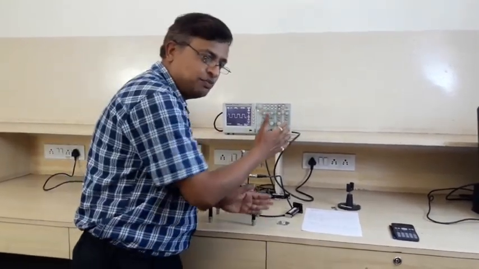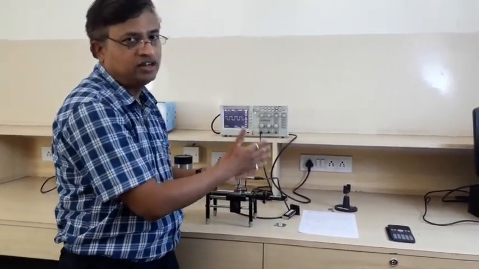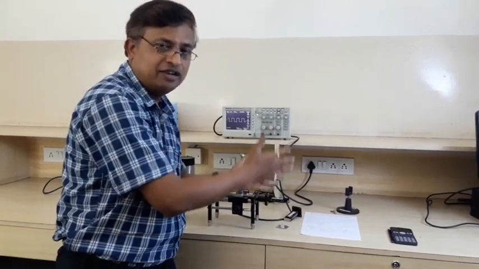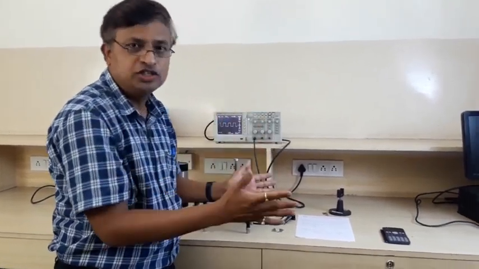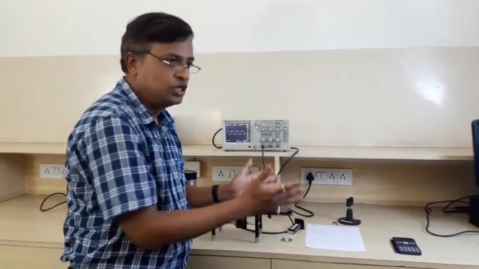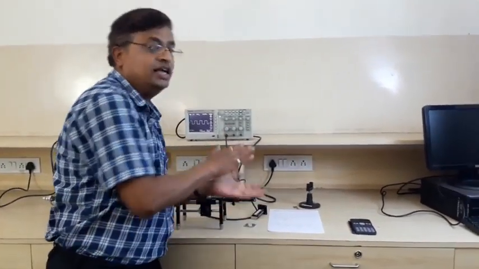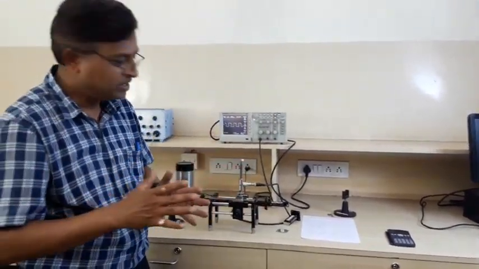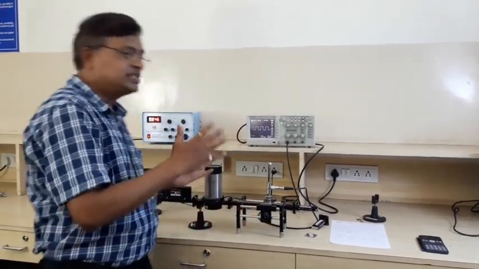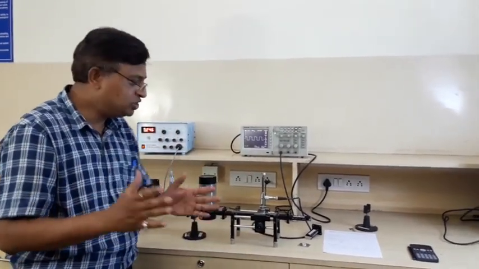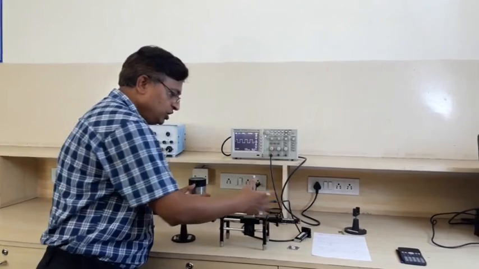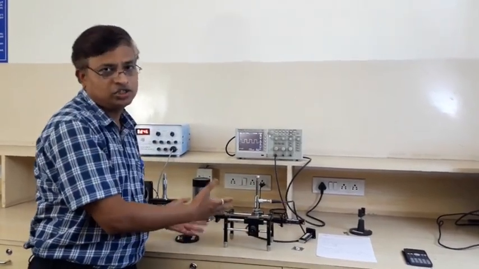Once you get Vmax upon Vmin, you can calculate the reflection coefficient. Since ZO, the characteristic impedance, is known, you can calculate the unknown impedance ZL. This is how, in this experiment, one can measure unknown impedance using the slotted line section.